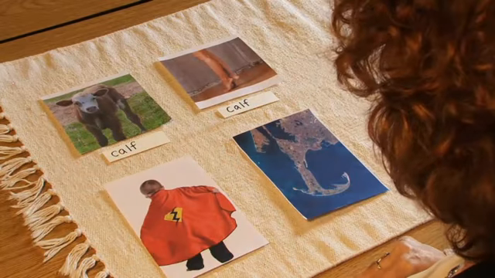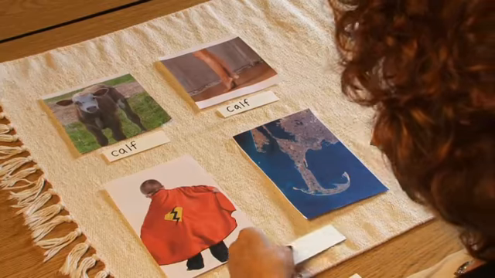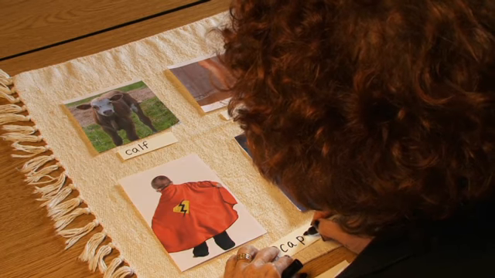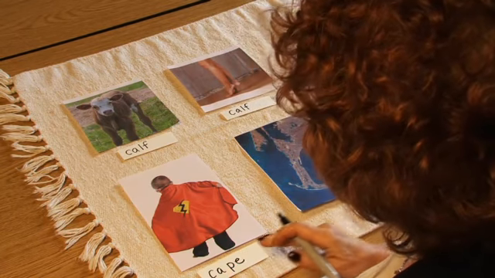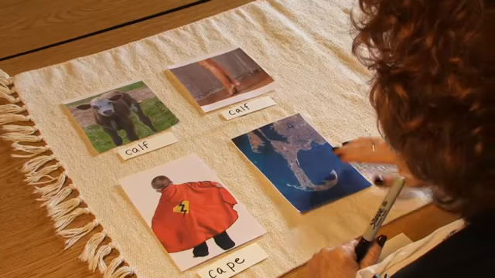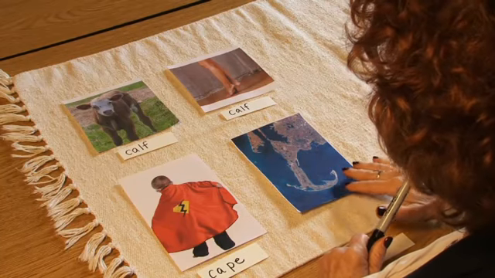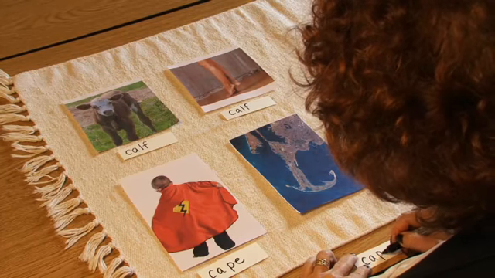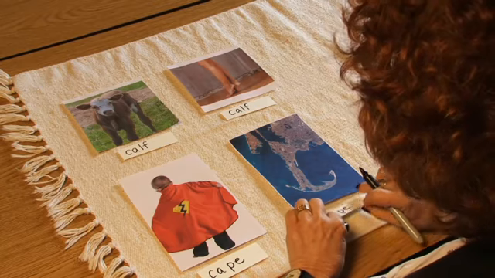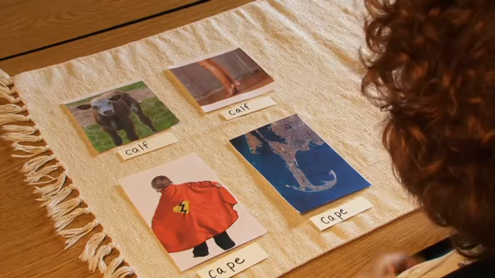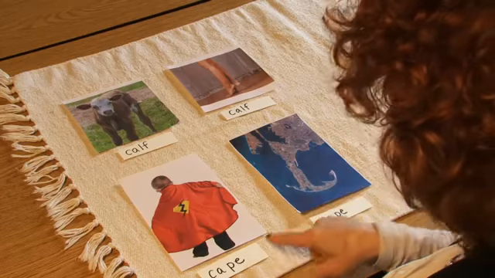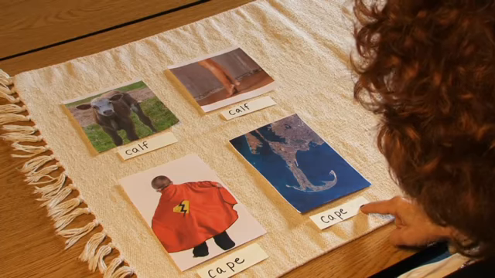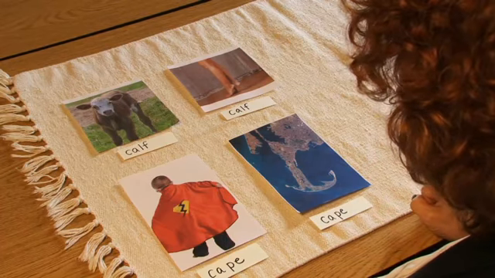Here's two more pictures. What's this boy wearing? He's wearing a cape. And do you remember when you studied landforms? One of the landforms you learned about was called a cape. Cape and cape. Look at the words. They sound the same, they look the same, but they don't mean the same thing.